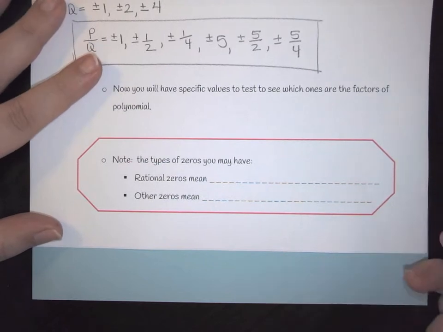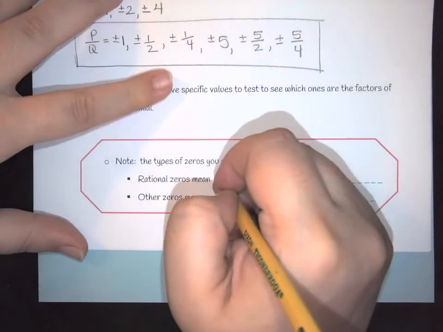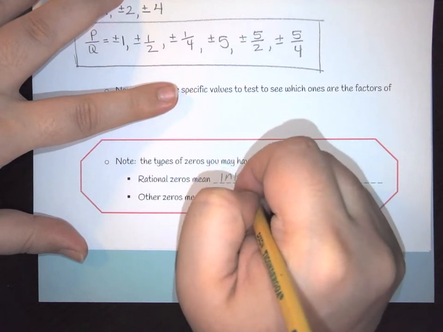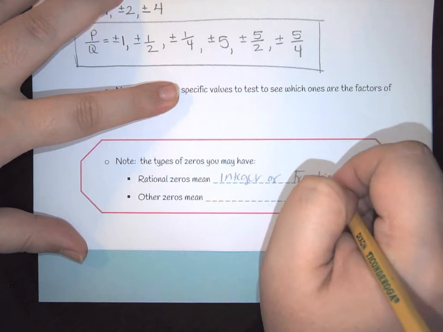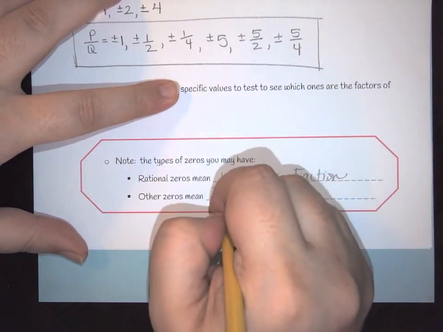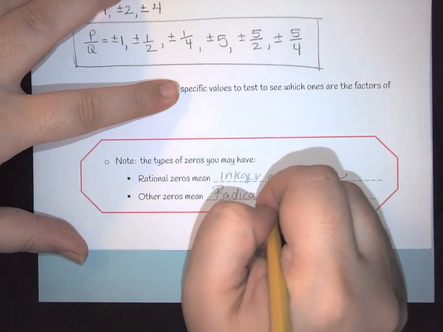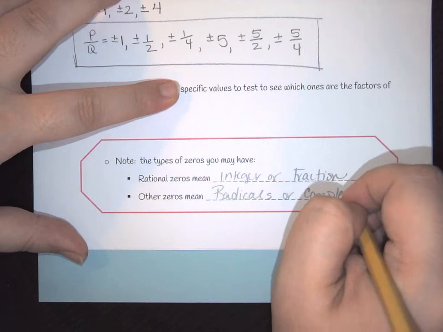Now, we've got types of zeros. Rational zeros mean integer or fraction. Other zeros are the ones where we have radicals or complex.